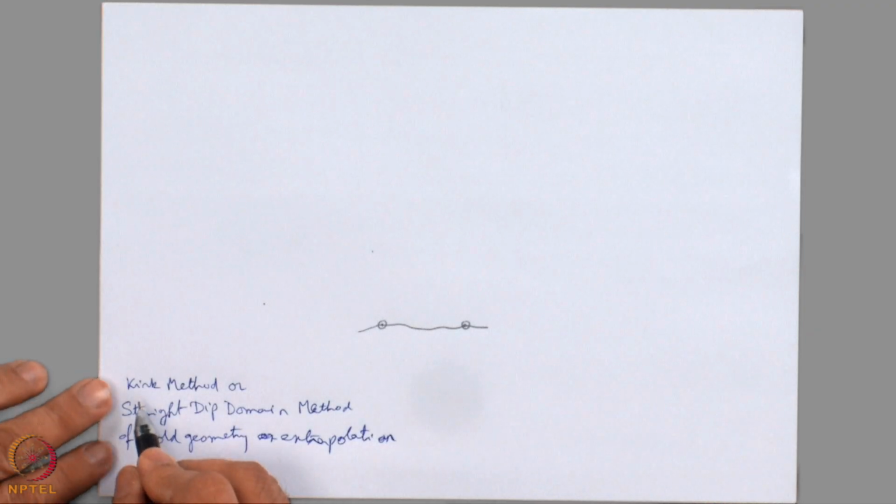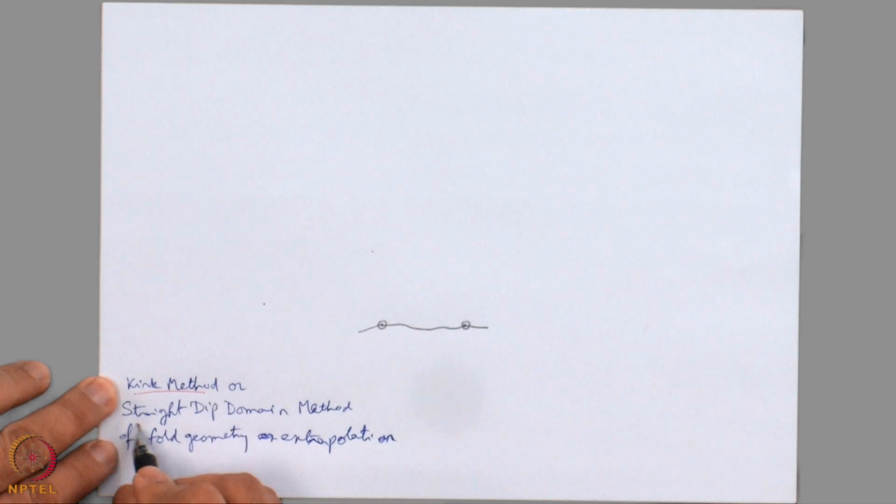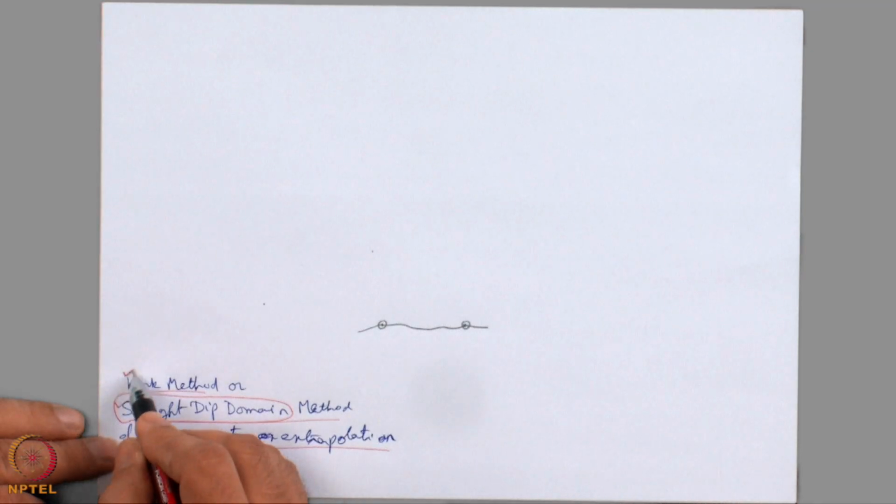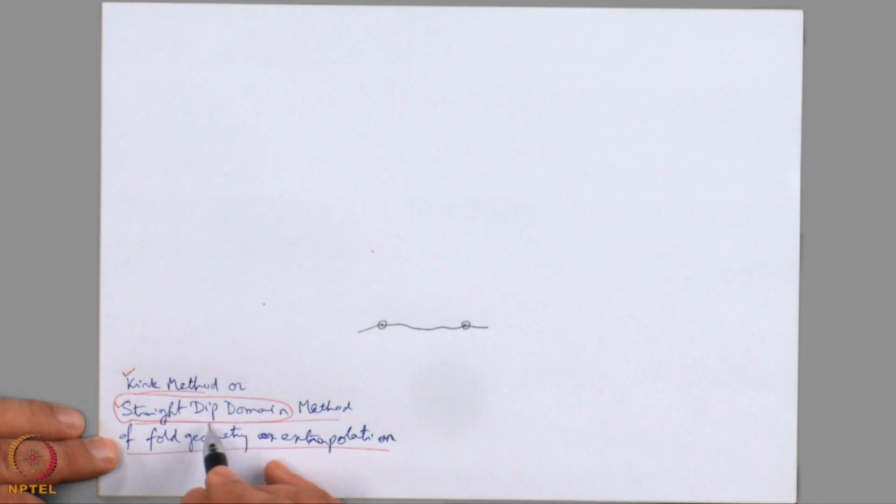We are going to see the kink method, also known as the straight dip domain method, for fold geometry extrapolation. As is indicated in the terms kink method and straight dip domain method, we are going to create straight dip domains, which is unlike the curved dip domain created during the Busk method.